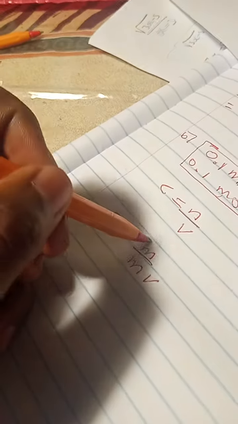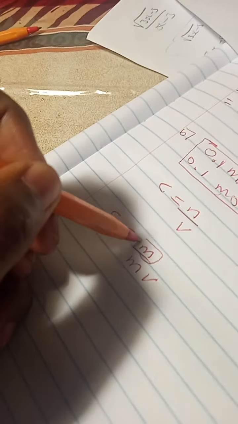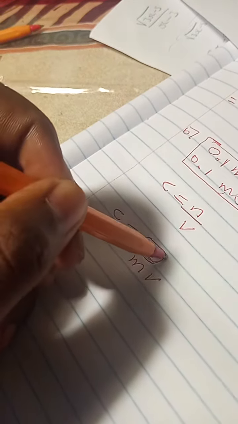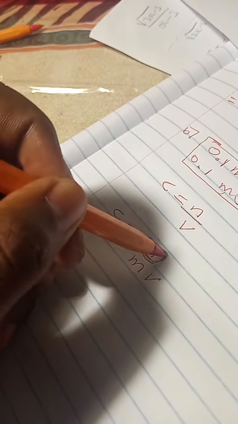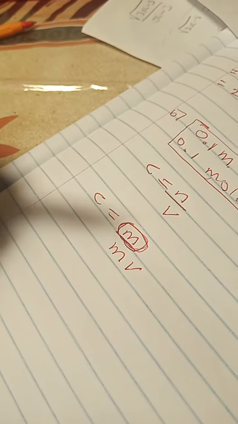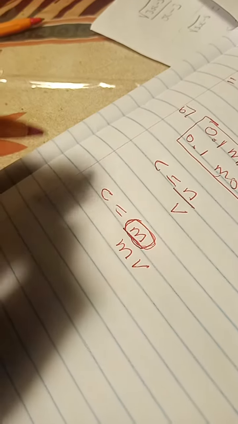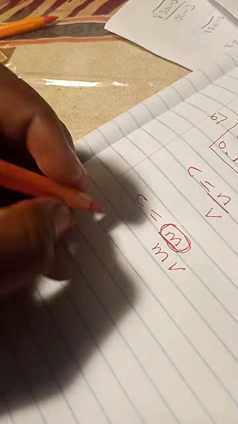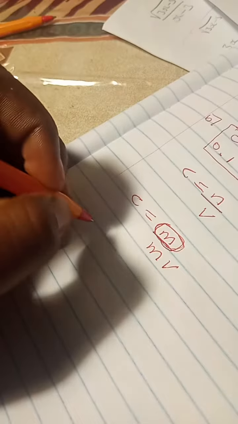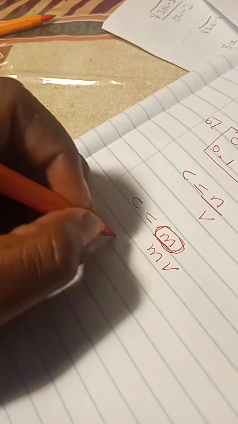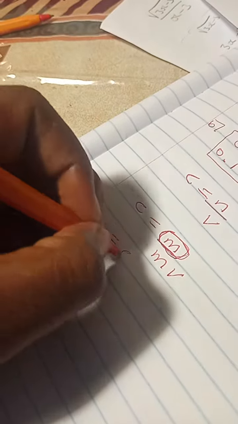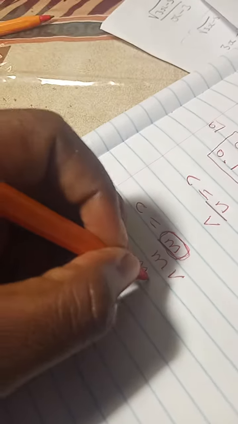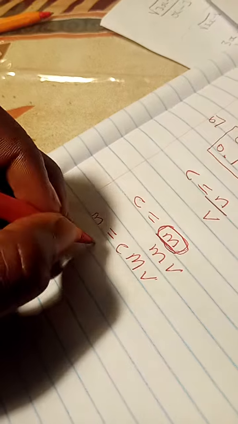Then you multiply by volume when we want to calculate the mass required. So we are going to make the mass the subject of the formula.